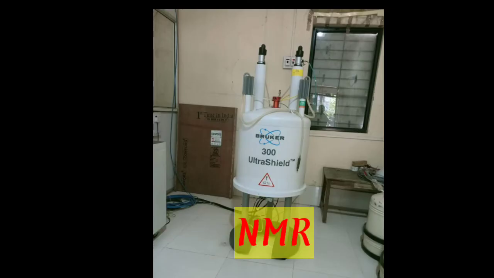The next instrument is NMR, Nuclear Magnetic Resonance Spectroscopy. When a nucleus that possesses a magnetic moment is placed in a strong magnetic field. In NMR spectroscopy, we use H1 NMR and C13 NMR.